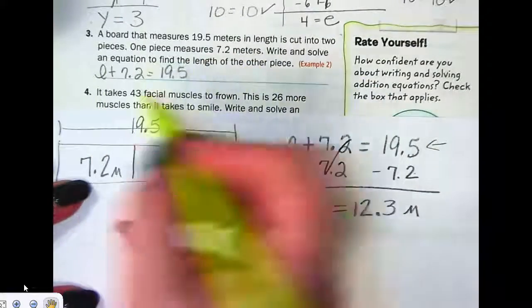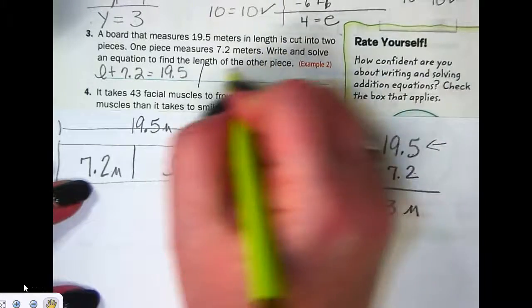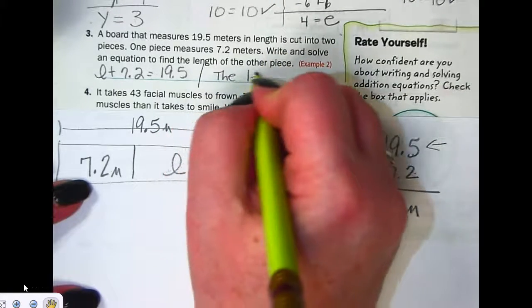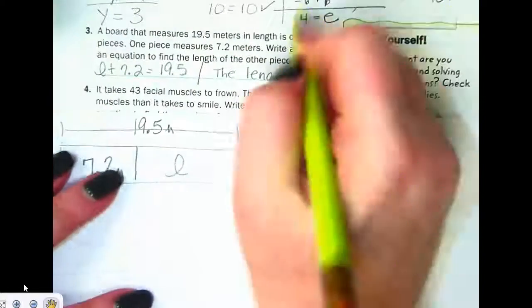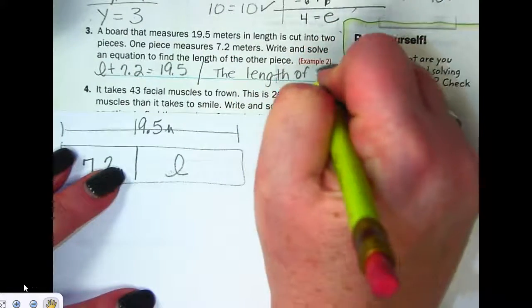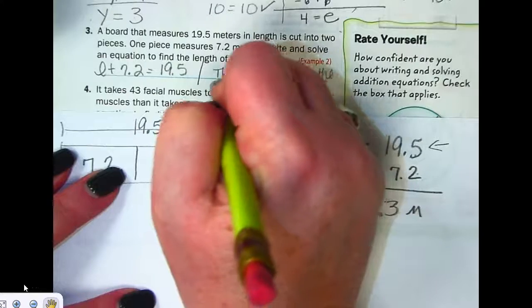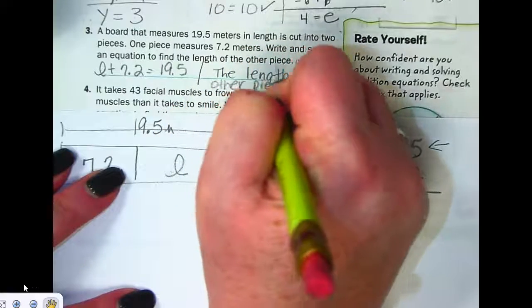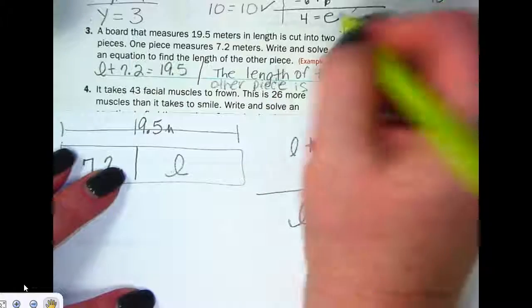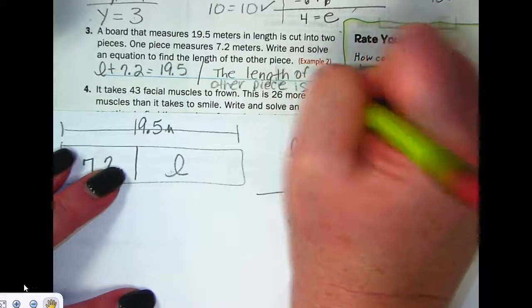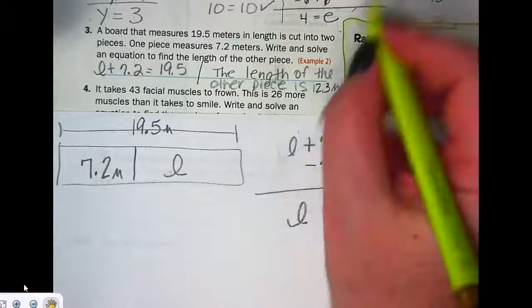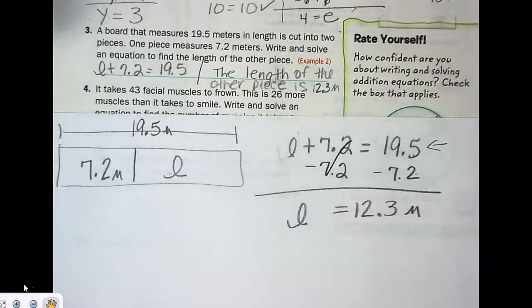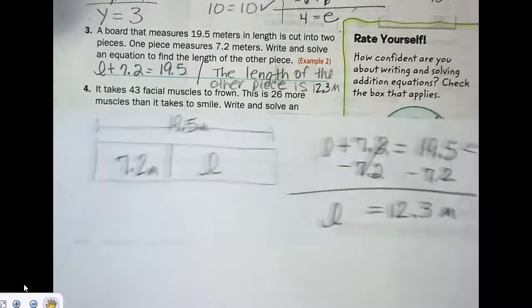So you have to write the equation, and then I would say the length of the other piece is 12.3 meters. You need to have an equation, and then you need to solve it, and a word problem needs to have words in the answer, correct? Okay.